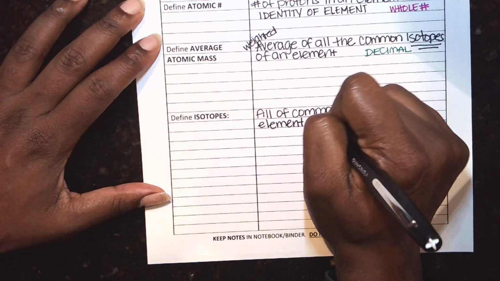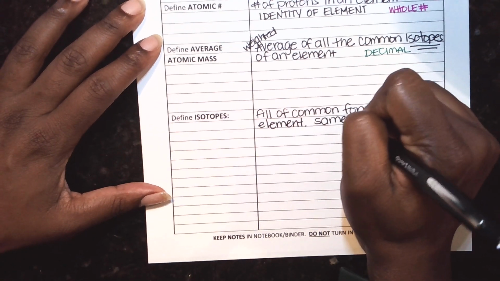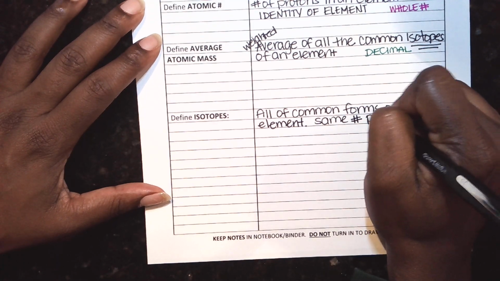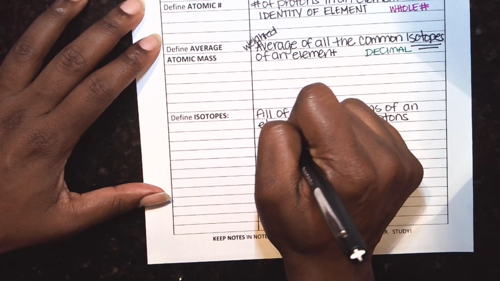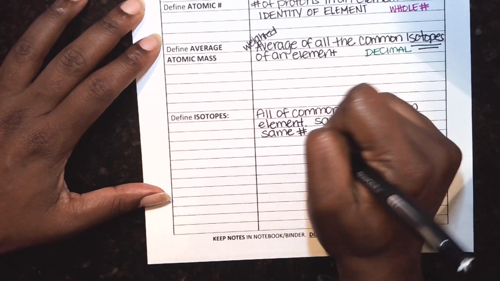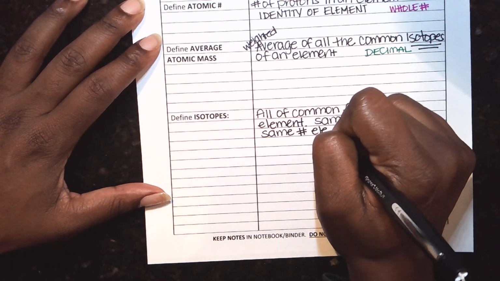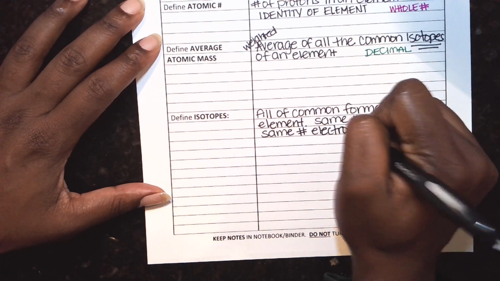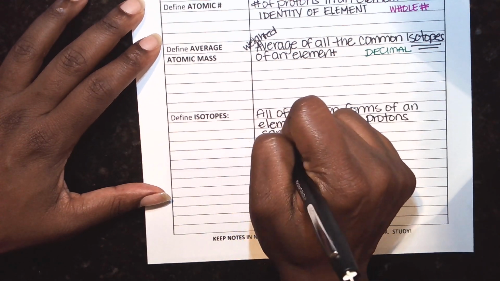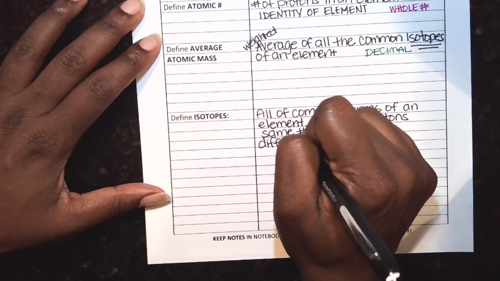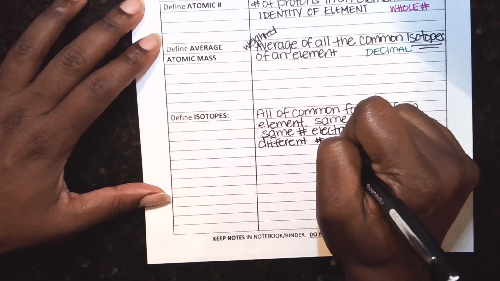They have the same number of protons, same number of electrons, because atoms are neutral, but a different number of neutrons.